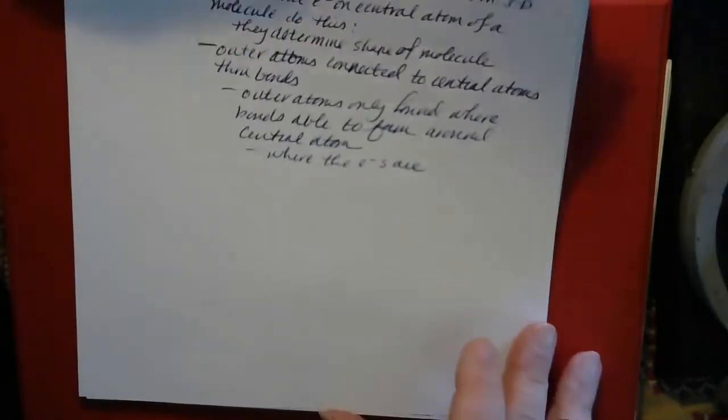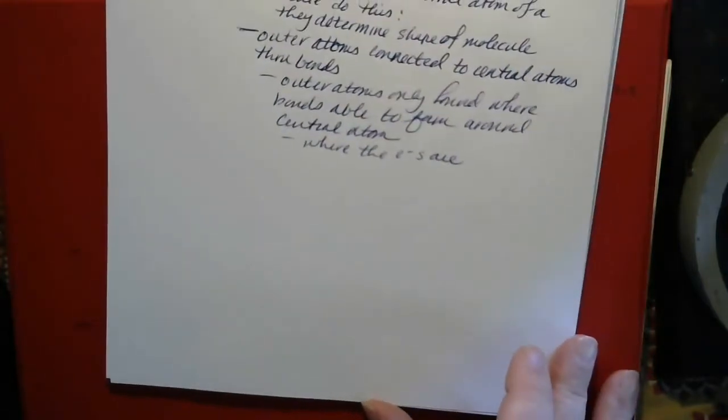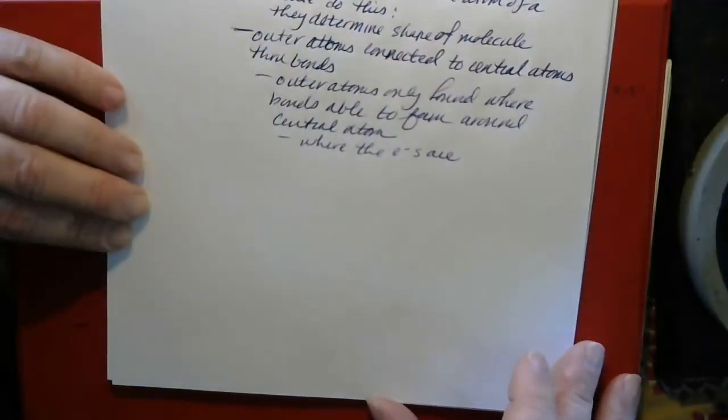Okay, so this is all about trying to determine the overall shape of the molecule.